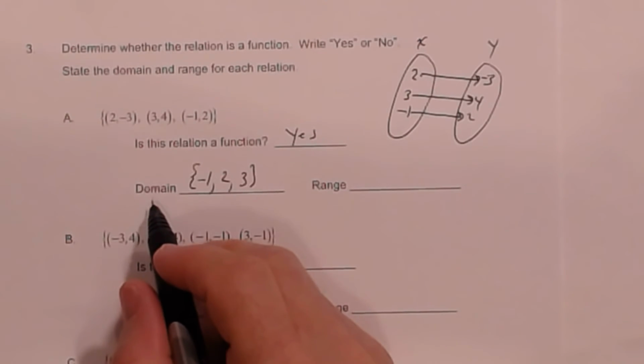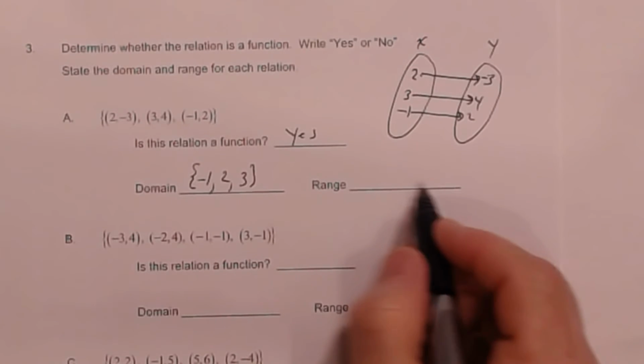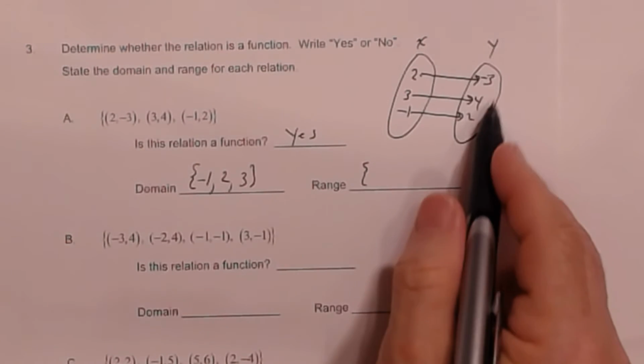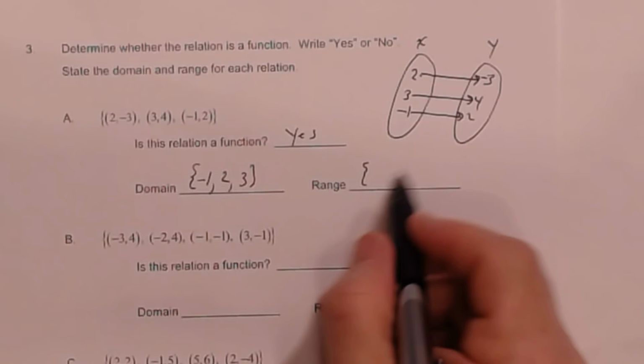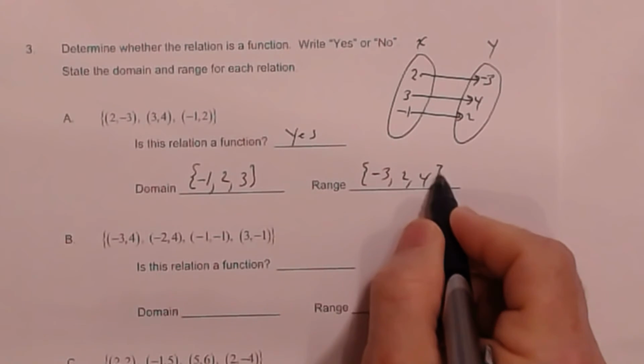Your domain is a set of x coordinates. Your range is a set of y coordinates. And let's go ahead and put that in numerical order, though again, it does not matter. You have -3, 2, and 4. All right. Okay, let's look at letter B.